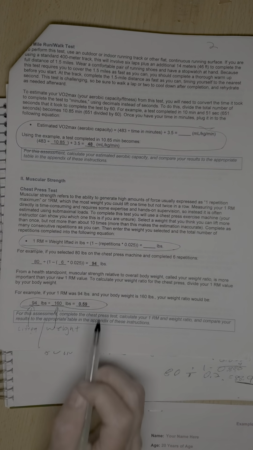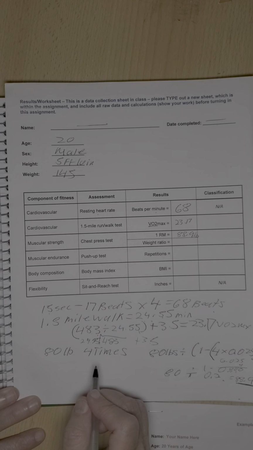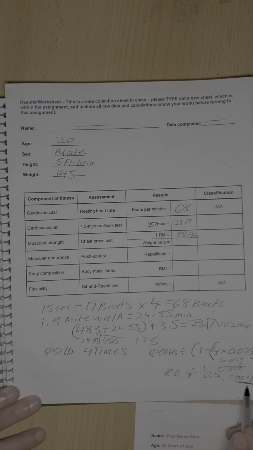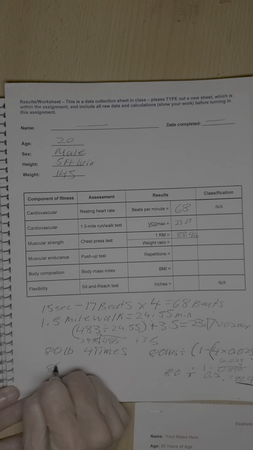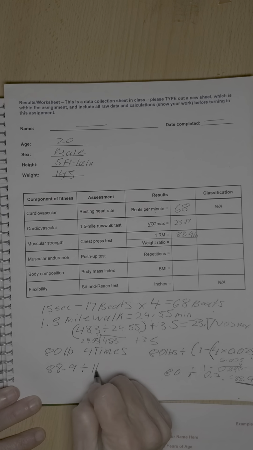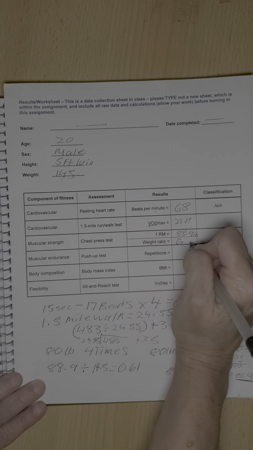So then you're going to take this 88.9. The weight ratio calculation is the amount lifted divided by your weight. In this case, we're not looking at the 80 pounds he lifted. We're looking at the 88.9, which would be the 1 rep max. 88.9 divided by his weight, 145, equals 0.61. So it's about half and half. And then we'd write that up there, 0.61.